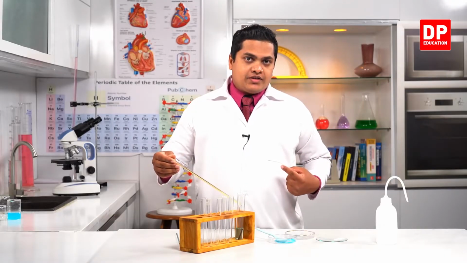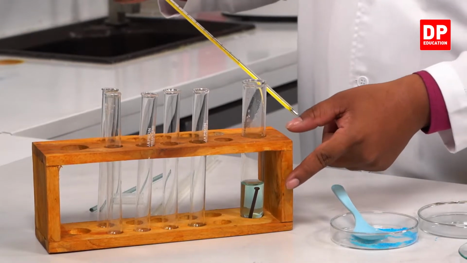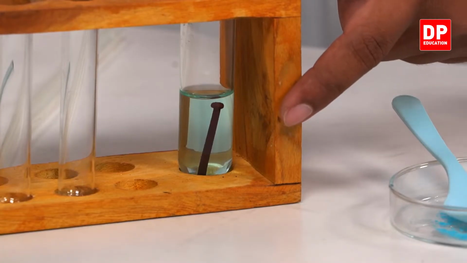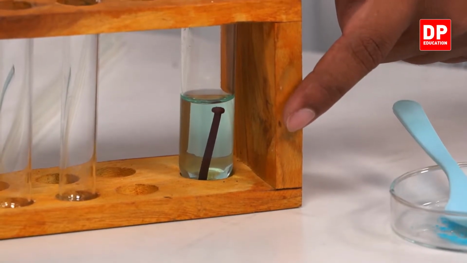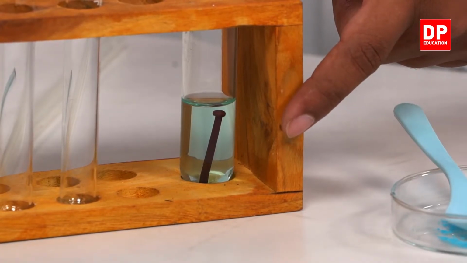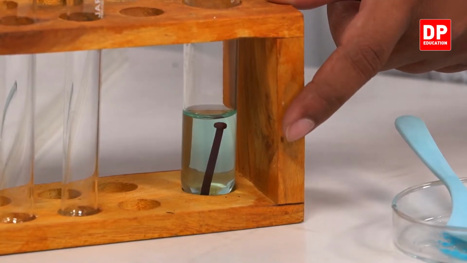Right, my dear children. Now you can observe there is a difference in the color. See, there is a difference in the color. The color has somewhat lightened up. In the earlier case, initially it had a blue color. Now the blue color has reduced.